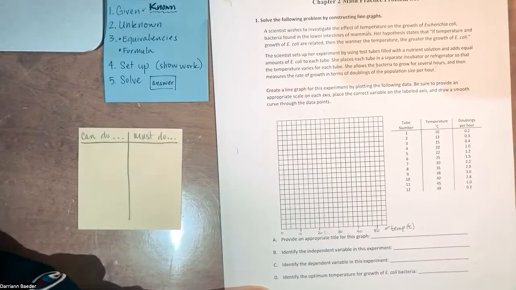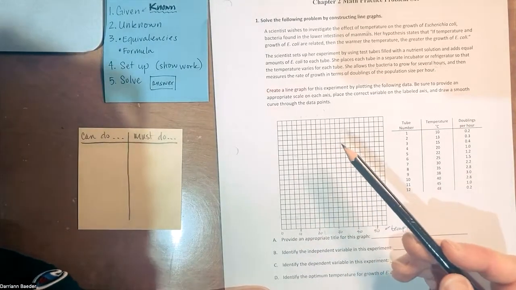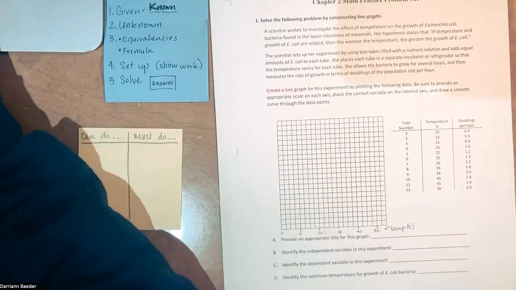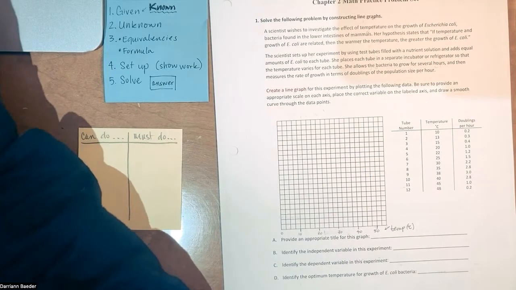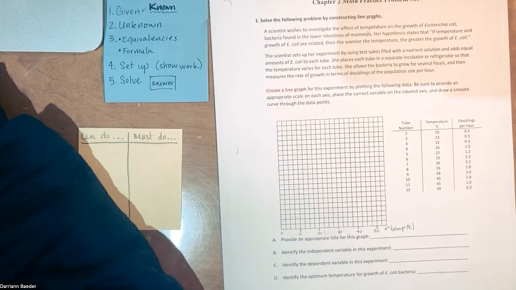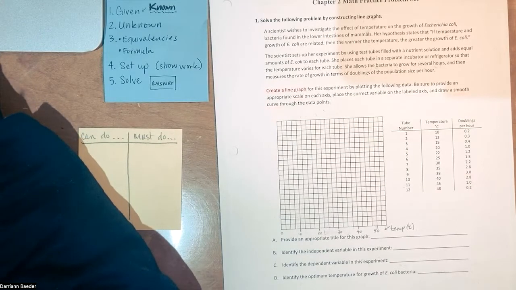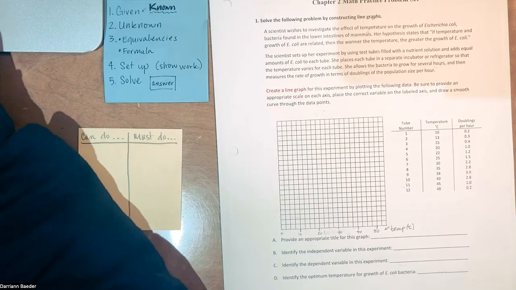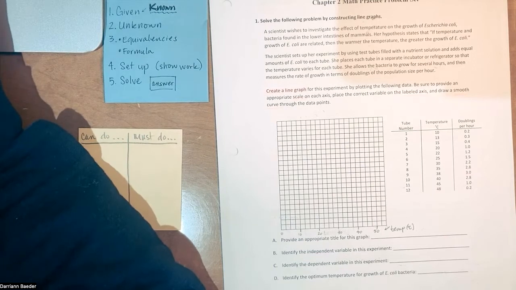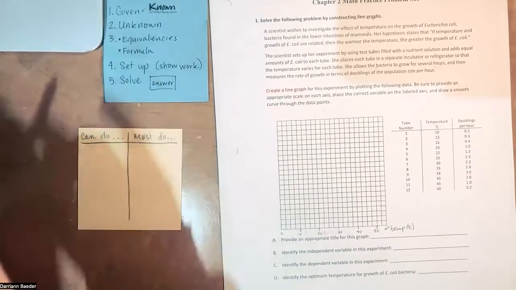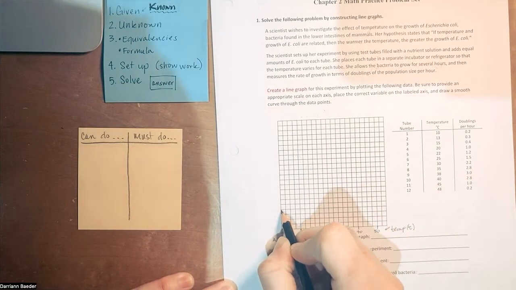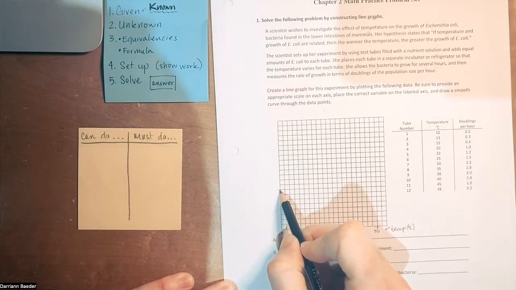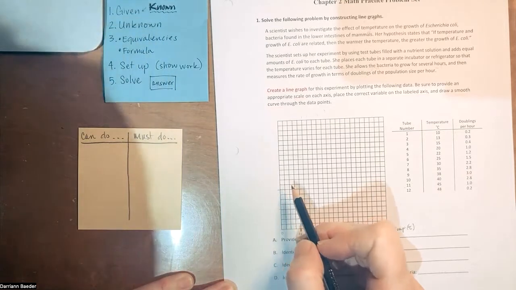Okay, and then on this side, we've got doublings per hour. So let's say go from 0, and then 1, 2, 3, 4, maybe. Give it a guess and check.